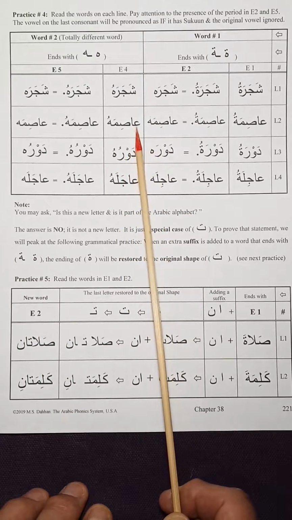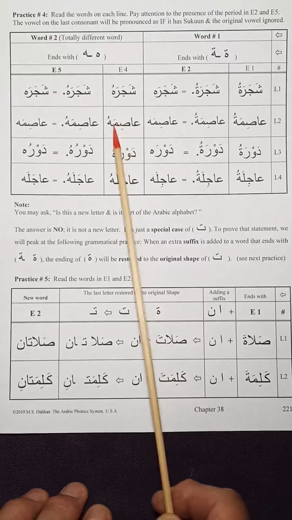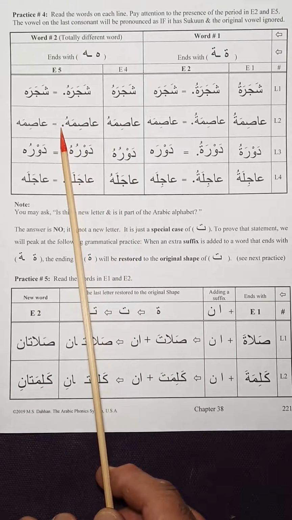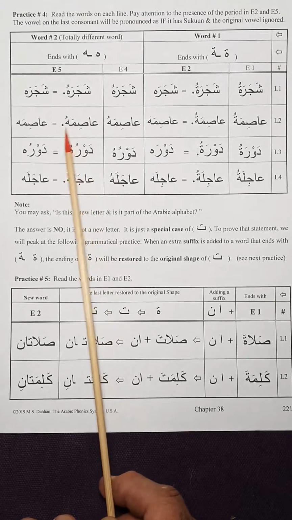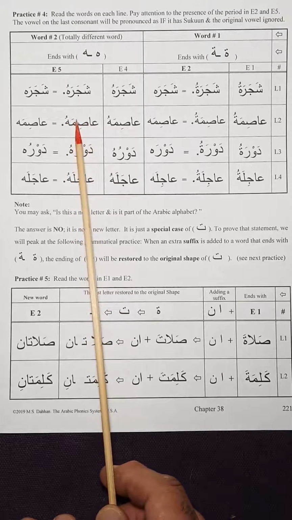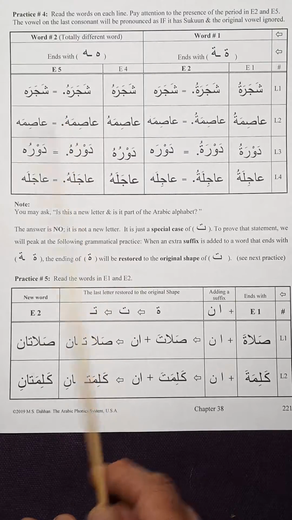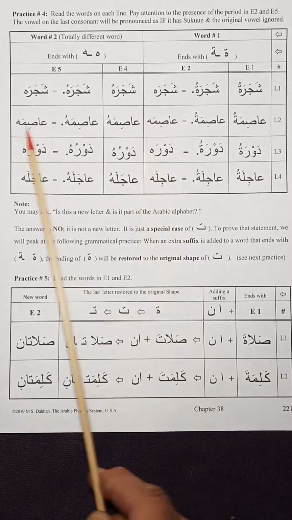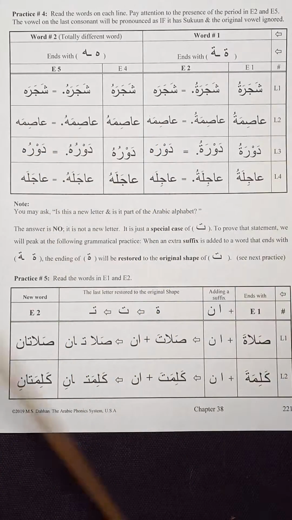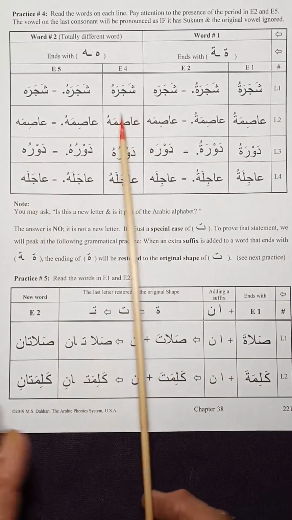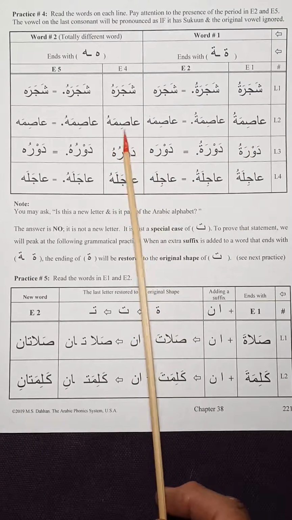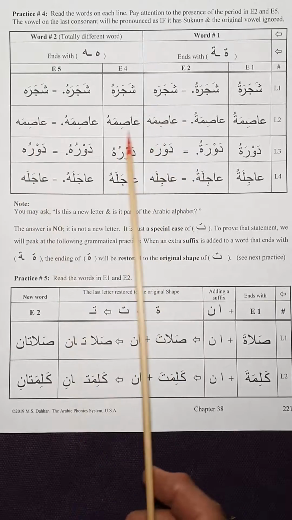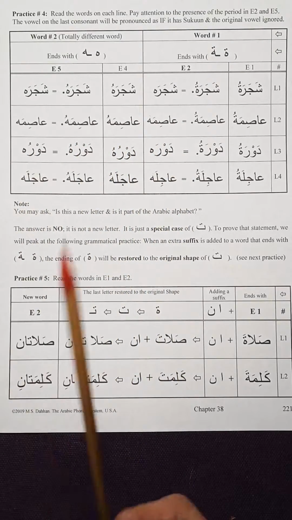And this one here, the word is pronounced asimahu, and the same word with a dot here, a period, automatically loses the vowel only here, and it will be pronounced like asimah. So these two sound exactly the same. It's very clear what we're doing. I just put this up to show you that this is also correct, so if you see it, you don't freak out. That's what this exercise is for.